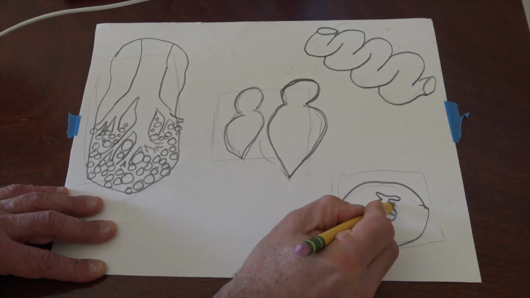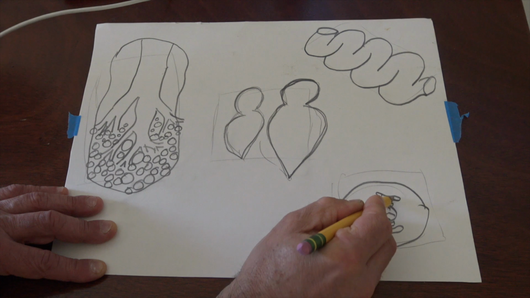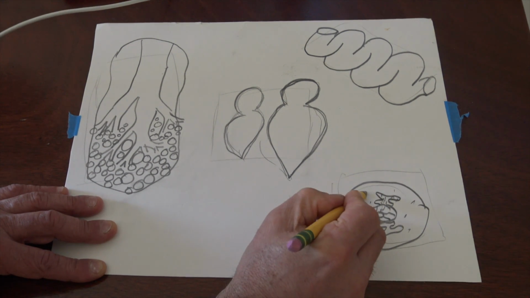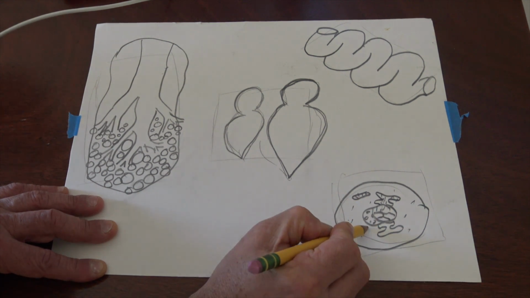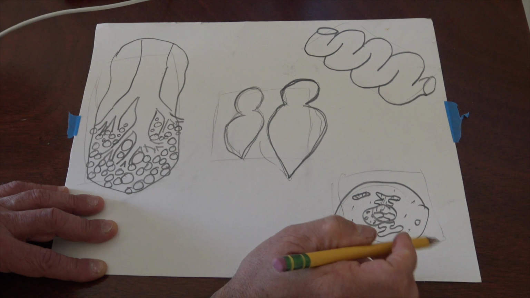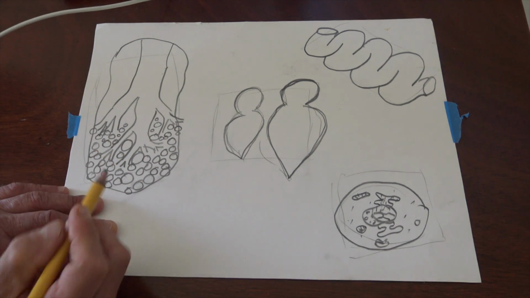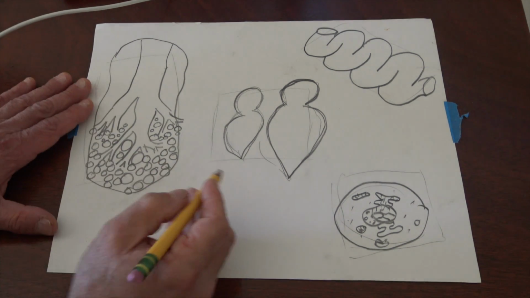Little endoplasmic reticuli. Give it some ribosomes. Mitochondria. A little lysosome, vacuole. Golgi. All right. Now, I'm going to go ahead and connect.